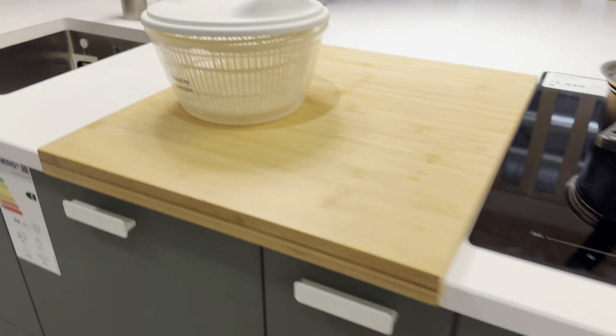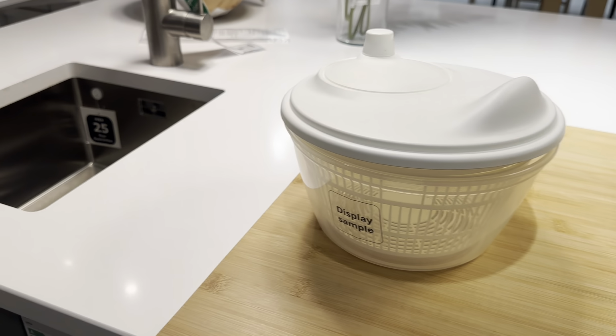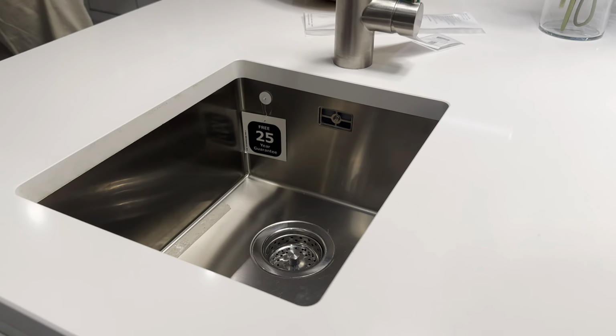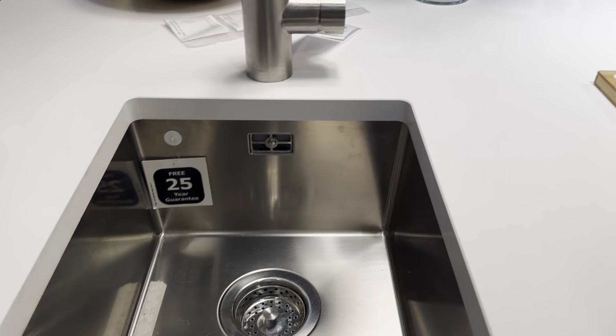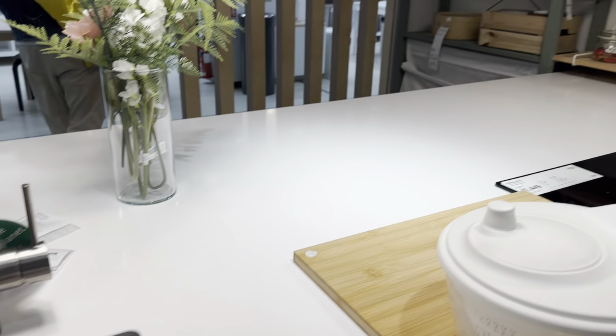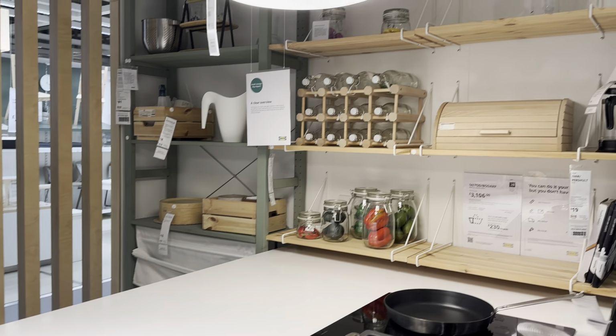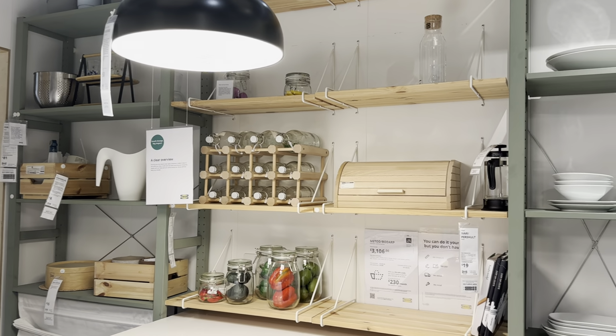And chopping board, and then the sink in the other side, and all there's the cabinets in there.